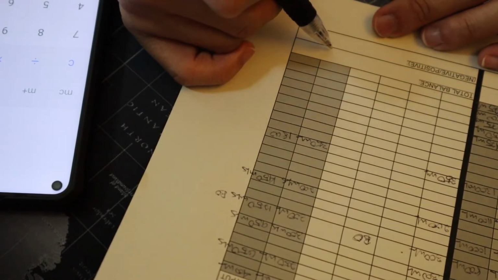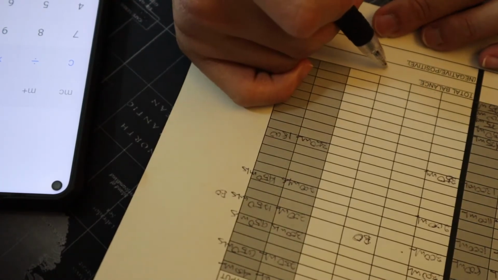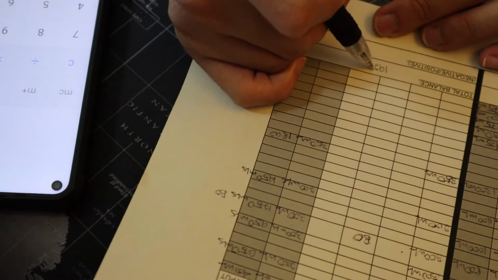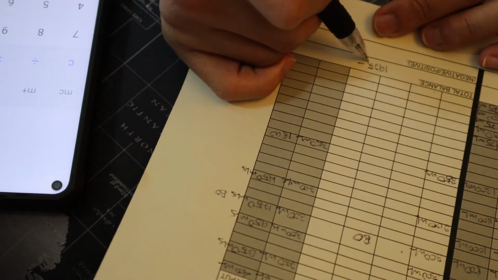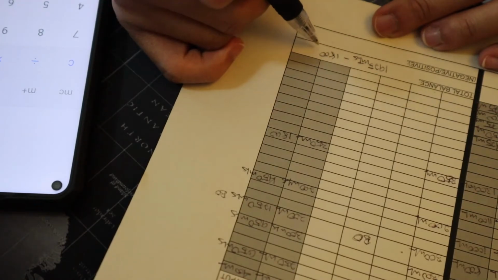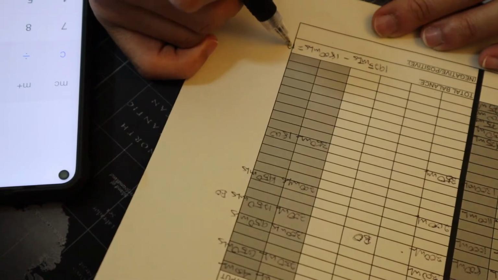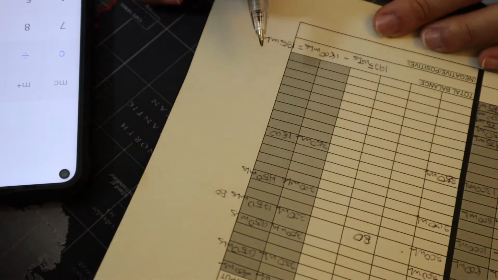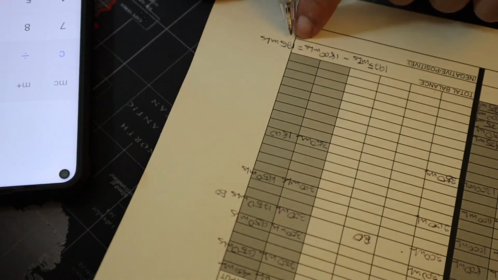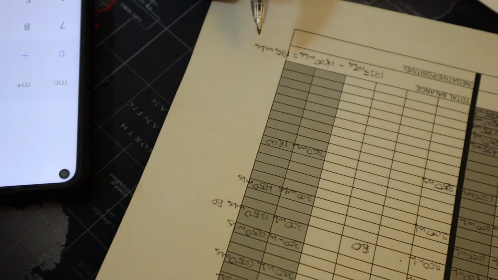Total balance is 1925 mLs minus 1800 mLs equals 125 mLs. Sorry guys, you just have to put this in the box. Please make sure you put that in the box.